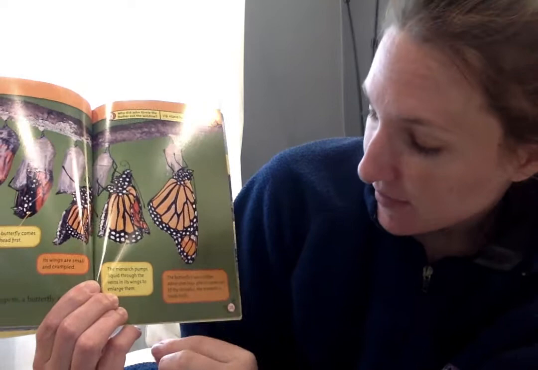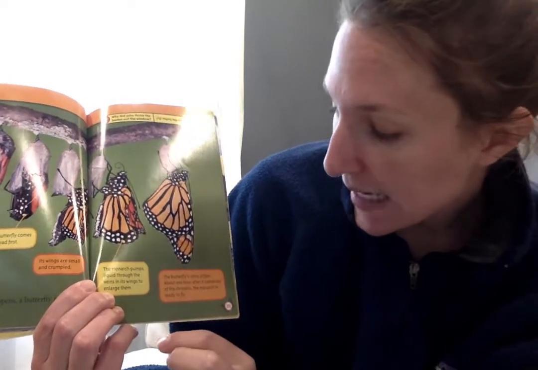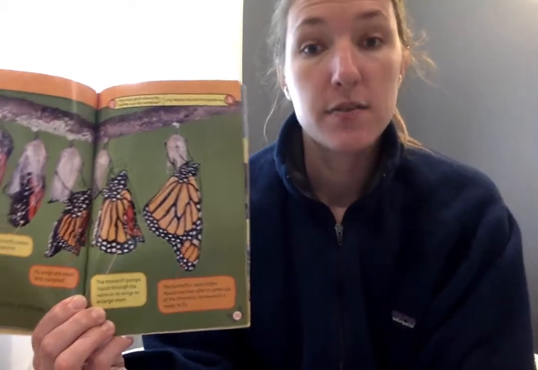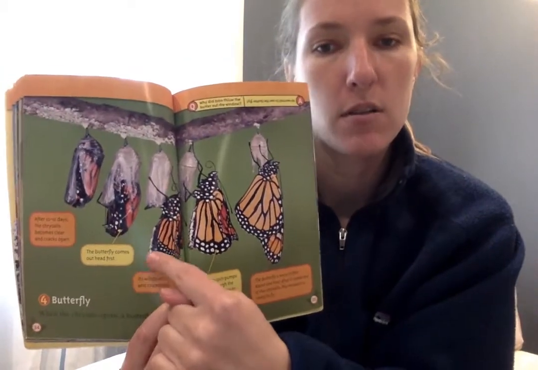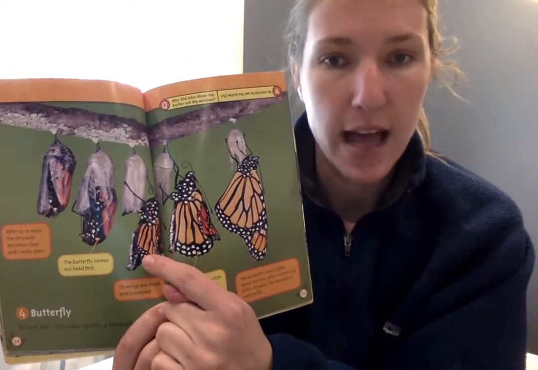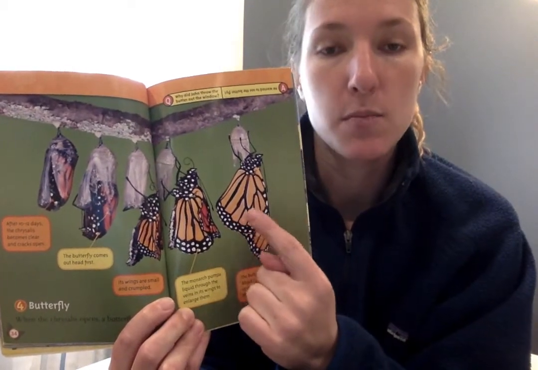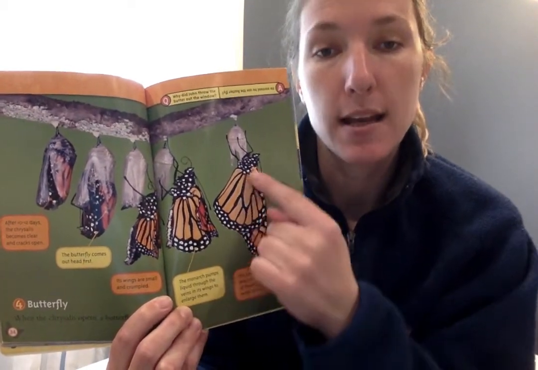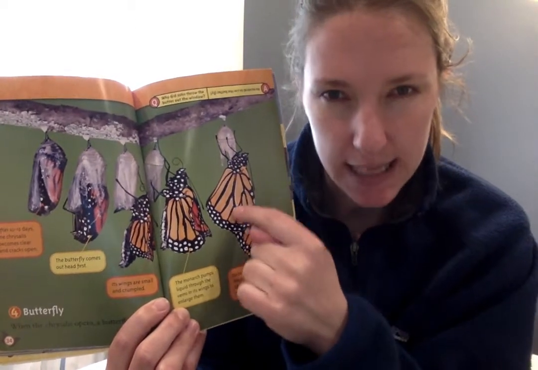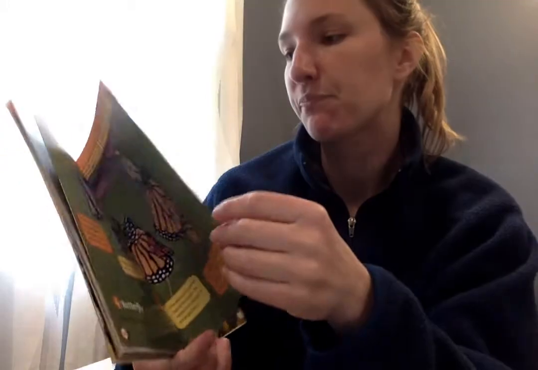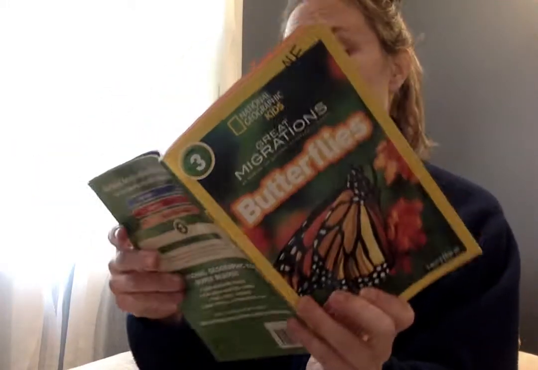The butterfly's veins stiffen about 1 hour after it comes out of the chrysalis. The monarch is ready to fly. So when it first comes out, is our butterfly ready to fly away? Not yet, right? It needs to move that blood and have those veins, those black lines, get stiff, right? So that it can move. So that is the life cycle of a butterfly.